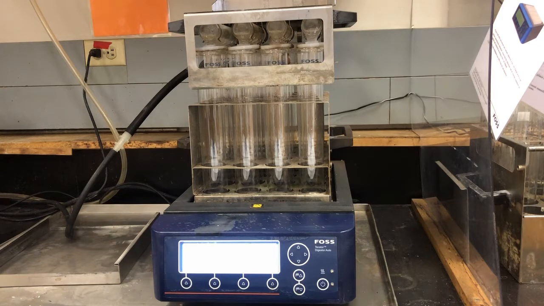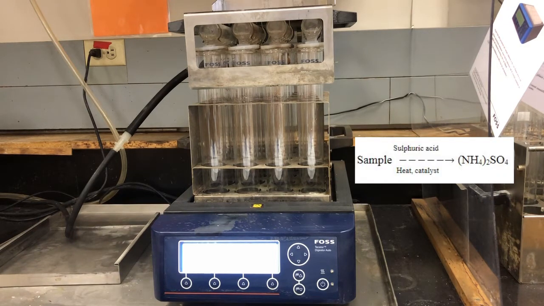This is the part of the process where the proteins or the nitrogen in the sample is broken down into ammonium sulfate. Okay, so the protein in the presence of sulfuric acid under heat and with the catalyst produces ammonium sulfate. And then when that's finished, we will go on to do the next step, the neutralization and distillation.